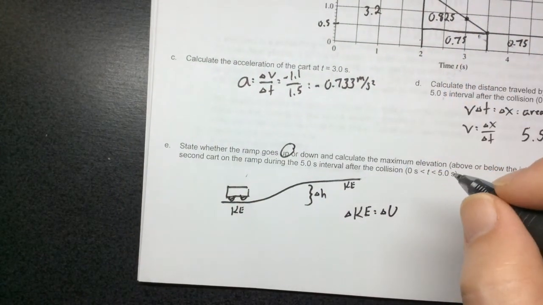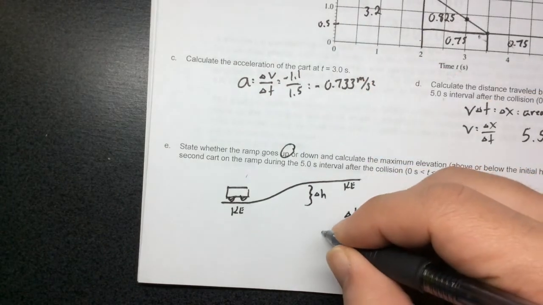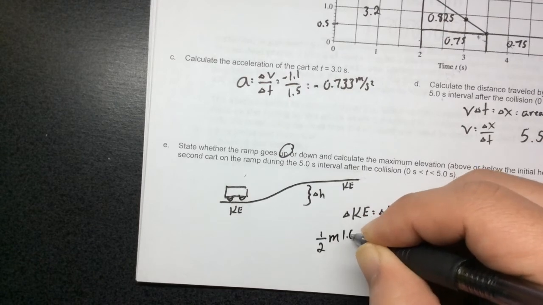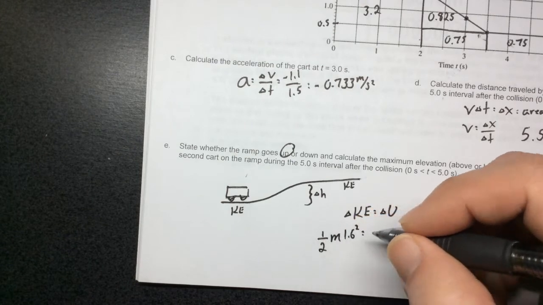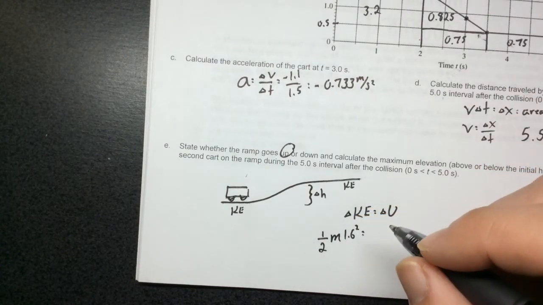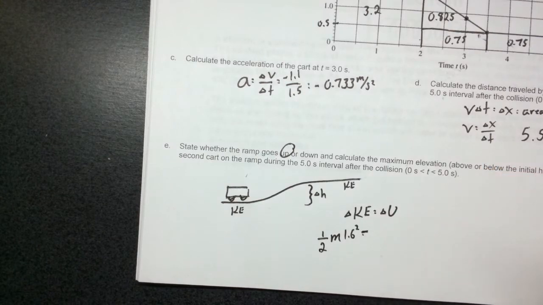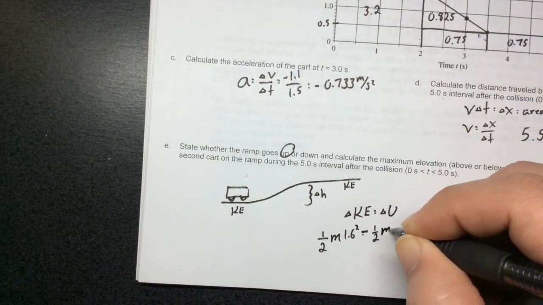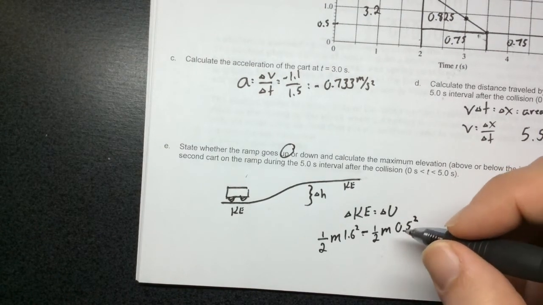All right, so we need to look at the speed before and the speed after. The speed before is 1.6. So I've got this 1/2 m of the cart, 1.6 meters per second, squared. So 1/2 mv squared. Actually, this is my initial, right? So I got to subtract and find the difference. The difference would be my new velocity at the end is 0.5. So I've got 1/2 m, and I've got 0.5 squared. And that's going to give me my difference in my kinetic energy.